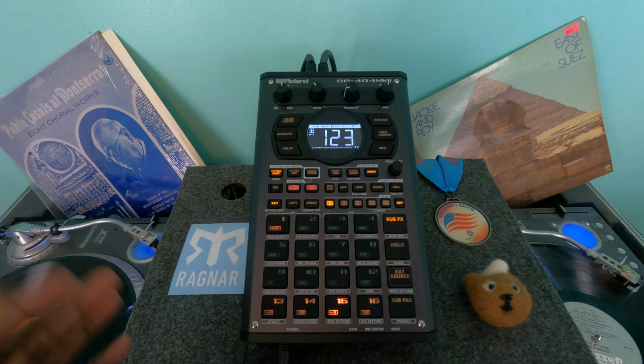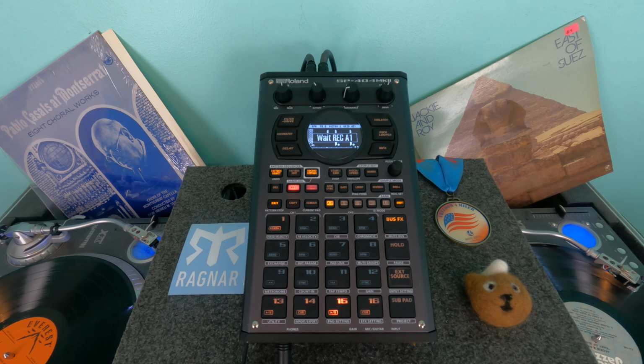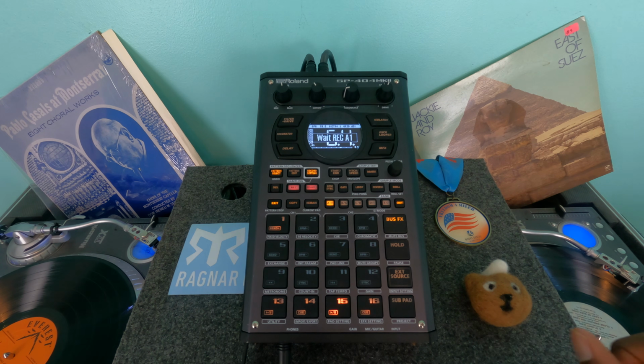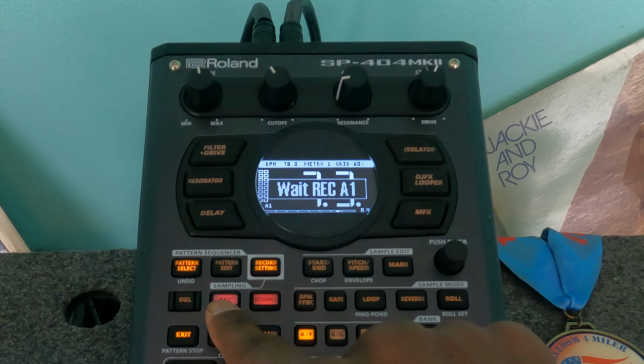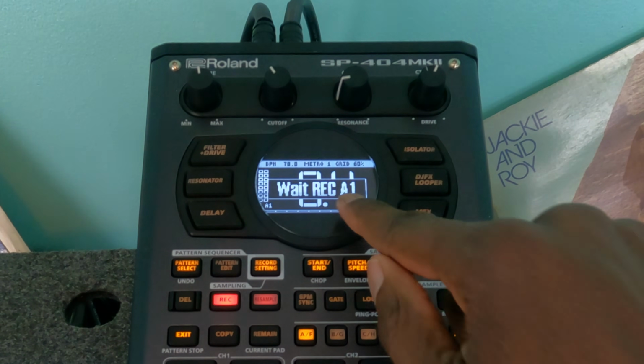So I think I have an idea of where I want to go with it. I'm going to hit record right now. And once it finishes, I'm going to go right back into it. Now, while you're in record mode, there's another thing that you can actually do. If you hit that record button a second time while you're recording, it will go into rehearsal mode.